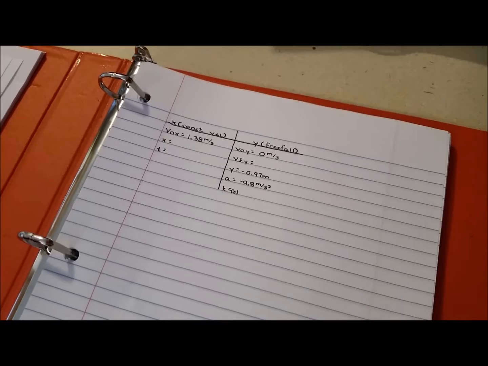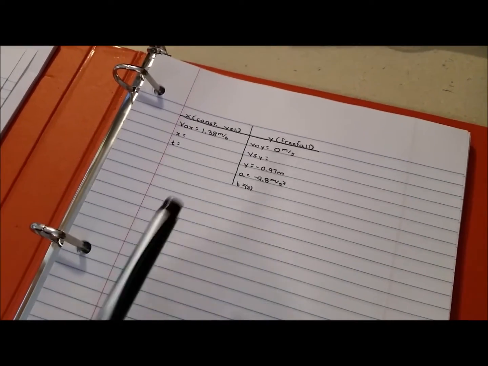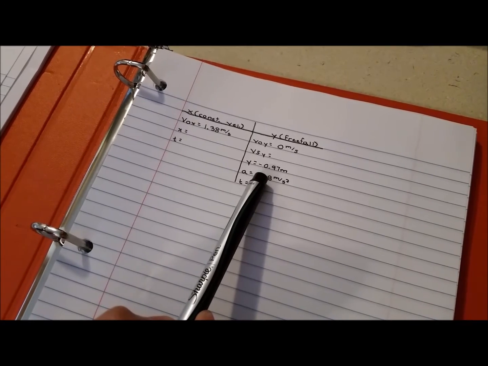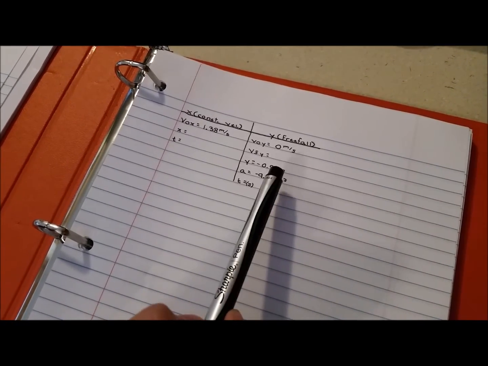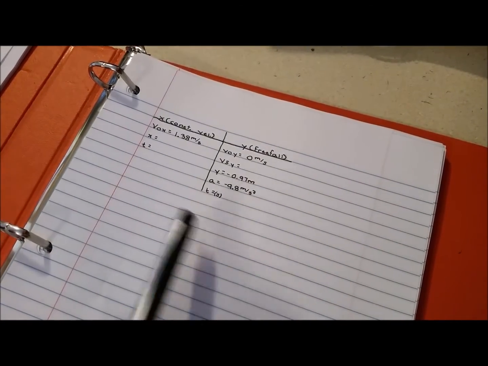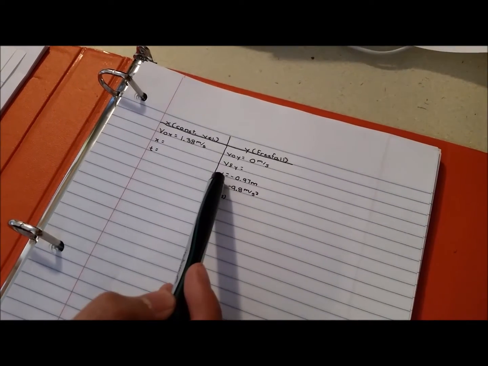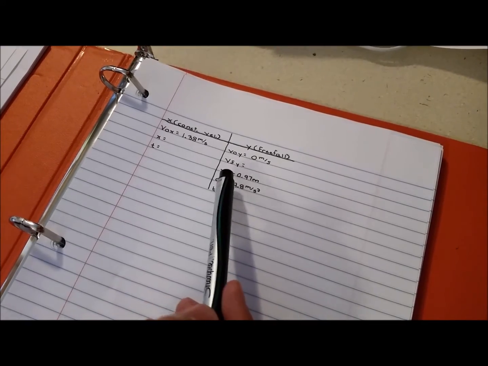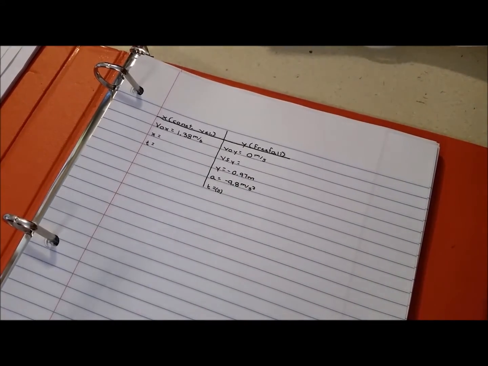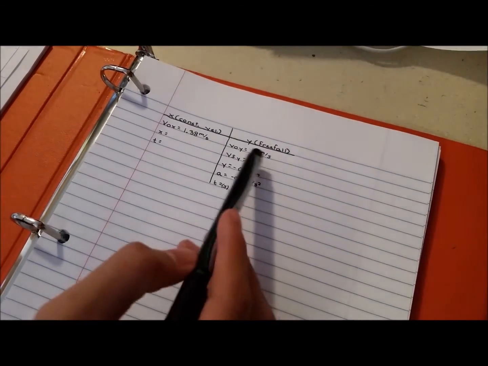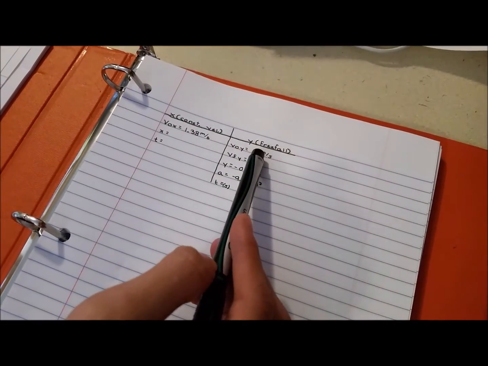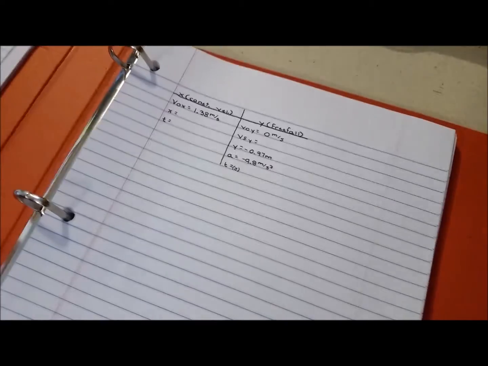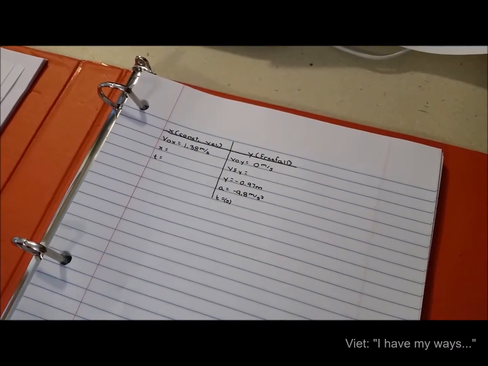For instance, we know the acceleration due to gravity is negative 9.8 meters per second squared. The distance you were above the ground when you flung the pick was negative 0.97 meters. Since it's dropping, we're making a negative value. The initial velocity in the y direction, because it's a classic problem, is 0 meters per second. And the velocity that the pick flew from your hand is 1.38 meters per second. How do you know that? I have my ways. Whatever.